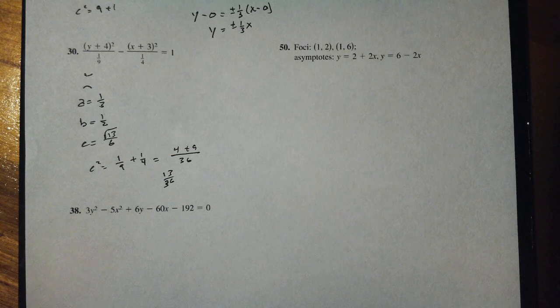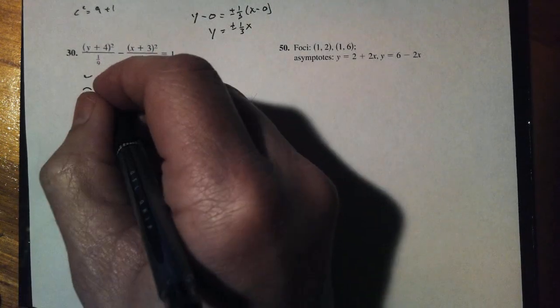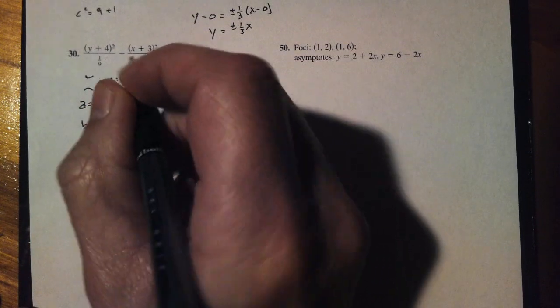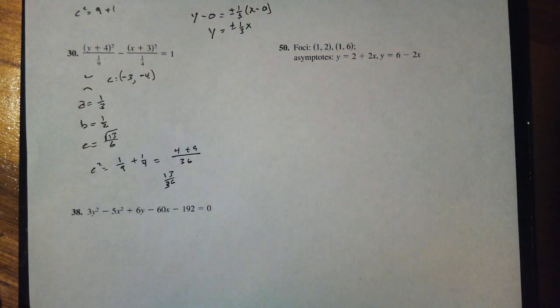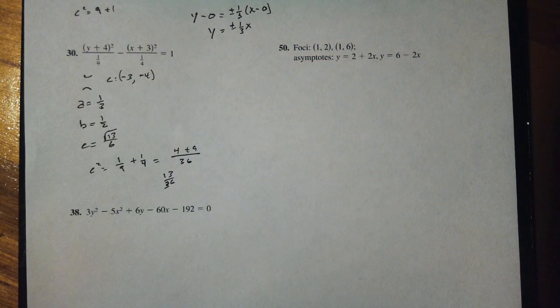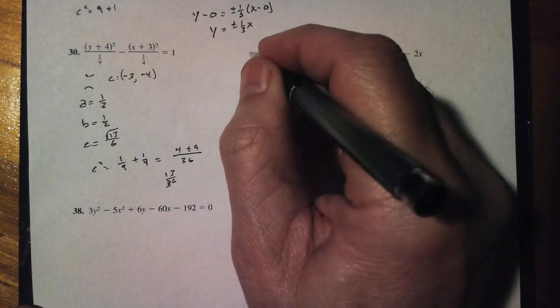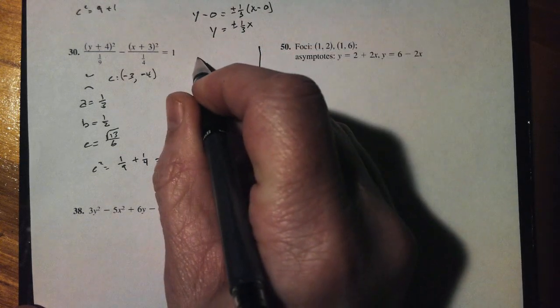But we've got everything we need now to come up with a graph. So here we go. Let's see, center, -3, -4. My h, my k. So I need to go left 3, down 4, and I'm going to make a big graph. Left 3, because I'm making tiny little moves.